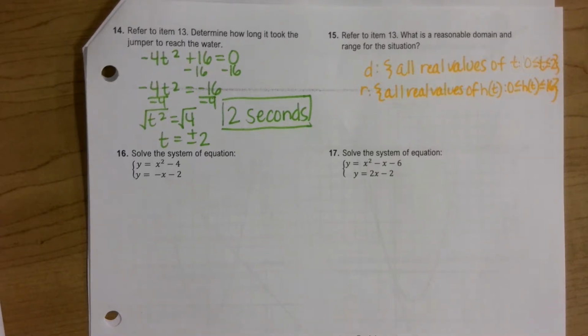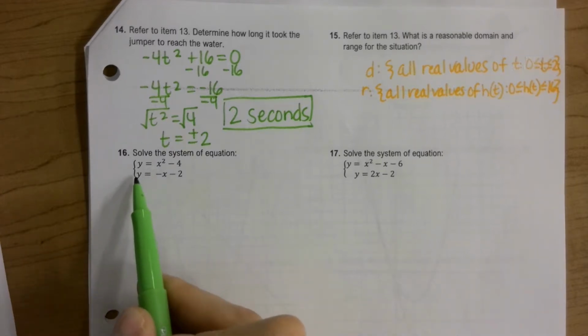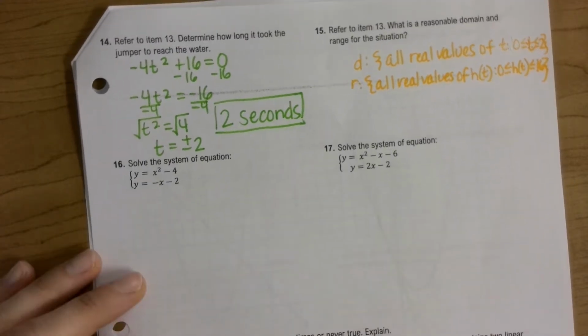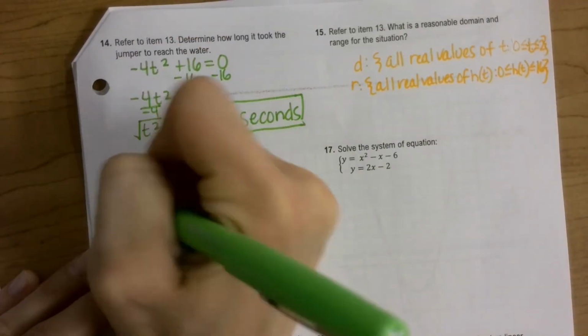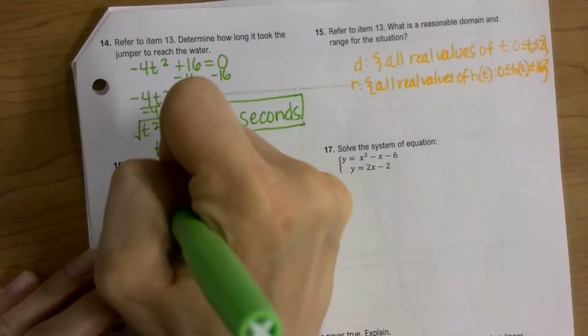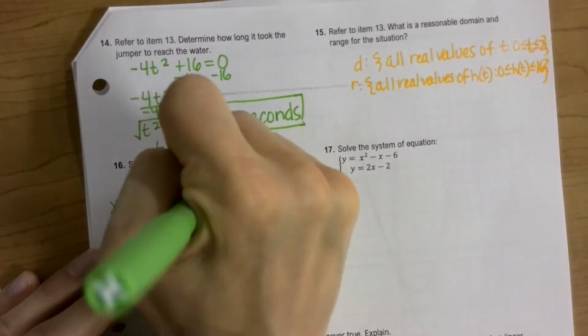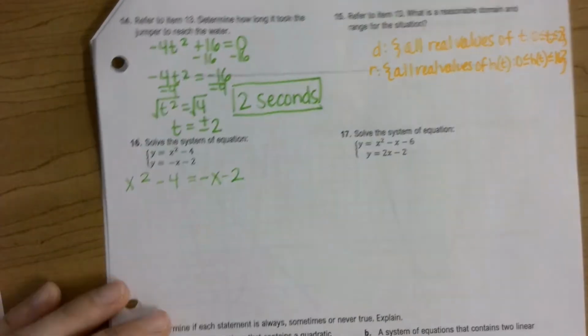So for number 16, solve the system of equations, I feel like I should say. So we want to substitute for y. They both have y equals on one side. Y is isolated. So when it's like that, you set the two functions equal to each other. X squared minus 4 equals negative x minus 2.